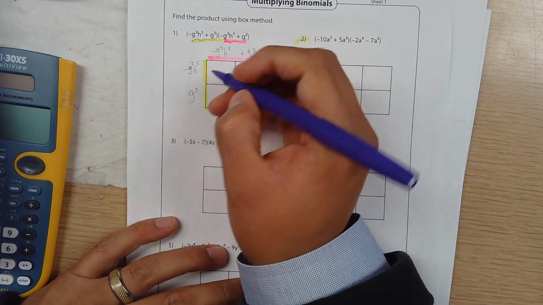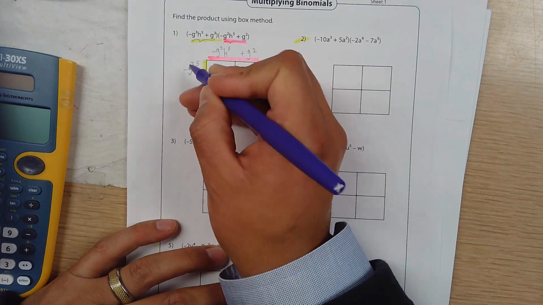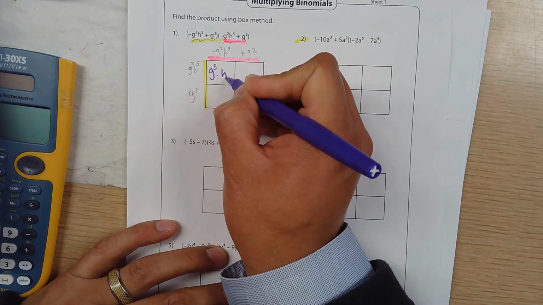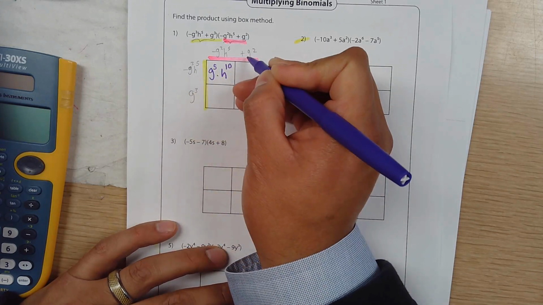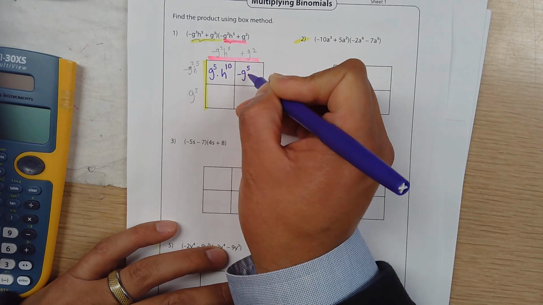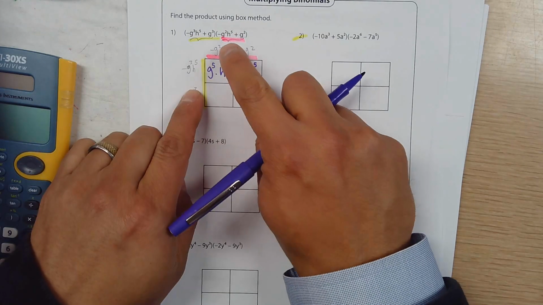Negative times a negative is going to be a positive, so this will be positive g. 3 plus 2 is 5. H, carry the letter H. 5 plus 5 is 10. This will be negative times a positive is a negative. G to the fifth power times H to the fifth power. Then I'm doing this right here.